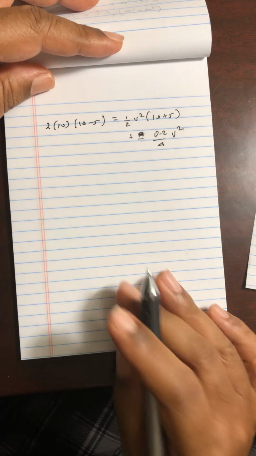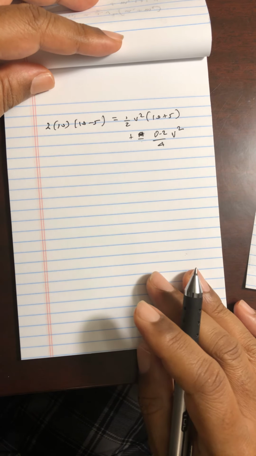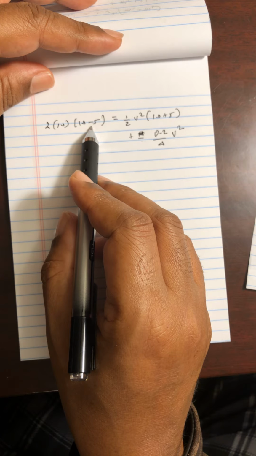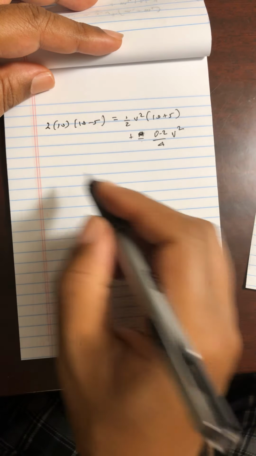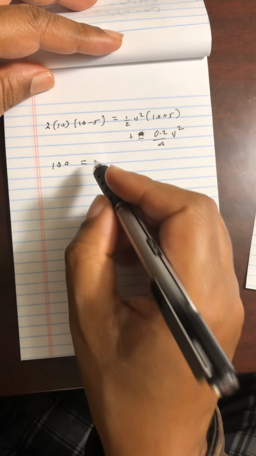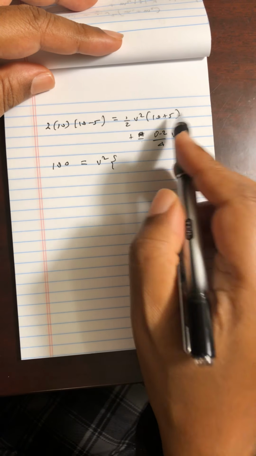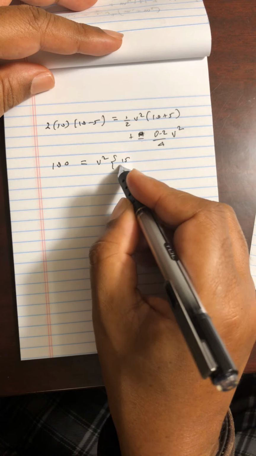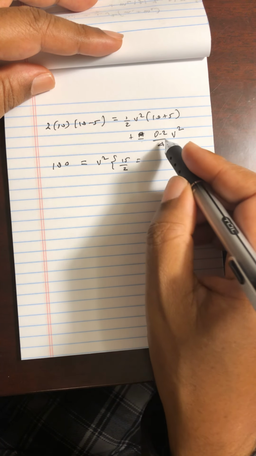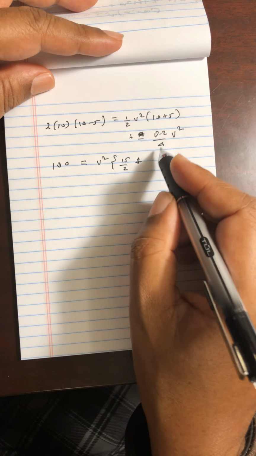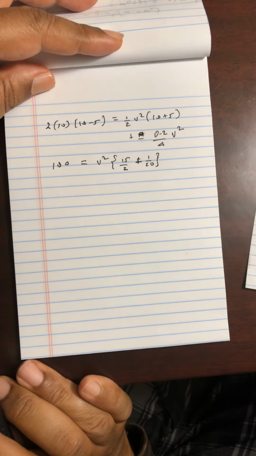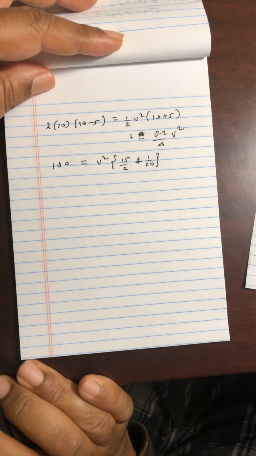And then we just have to solve for v. So you've got 20 times 5, that's 100. So this side is 100. And now we can factor out v squared. So I've got 15 over 2 from here, and then over here, this is 1 over 20. So this is simplification.